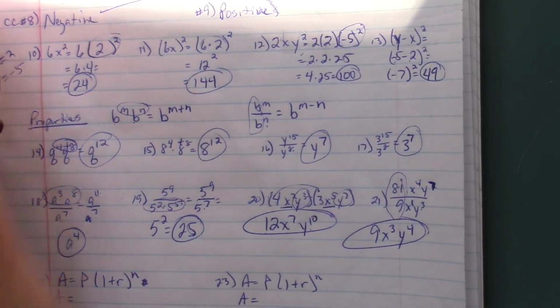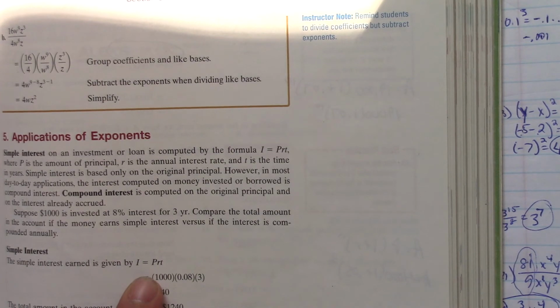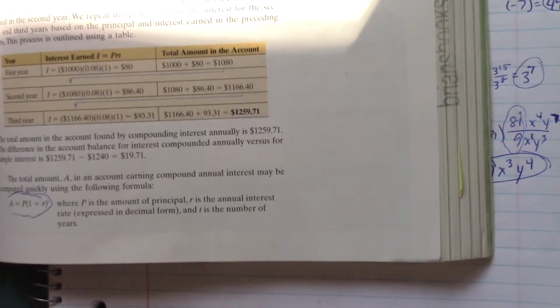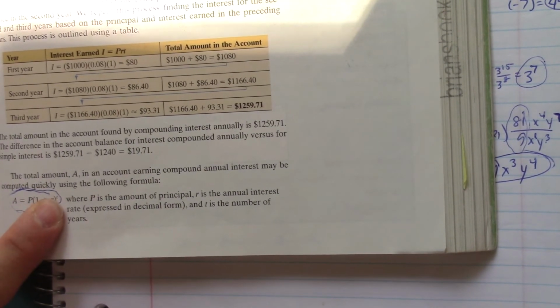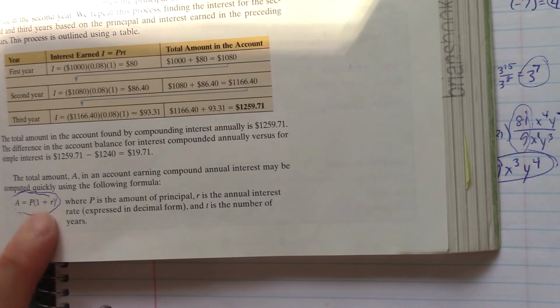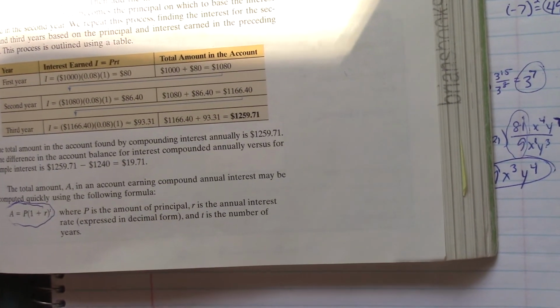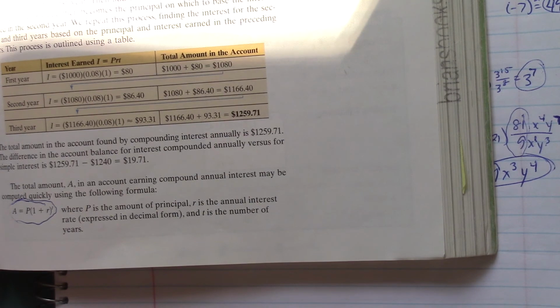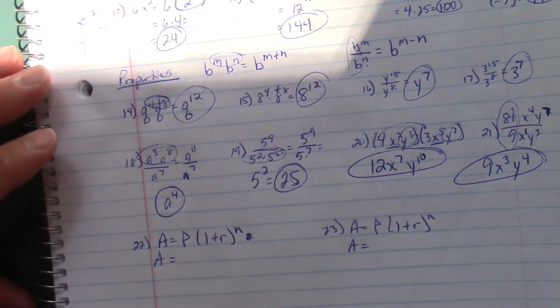Okay. Now, it next gets to the compound interest formula. And they talk about simple interest here, which is given by this equation here, I equals PRT. And we talk about compound interest down here, which is A equals P times 1 plus R to the T power. If you had Algebra 2 this past year, you probably did compound interest with an R over N to the NT power. We're not even going to get that difficult. We are only talking about annual interest, right? This is interest annually, not quarterly or monthly or anything like that, okay?